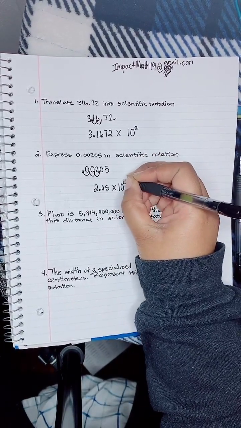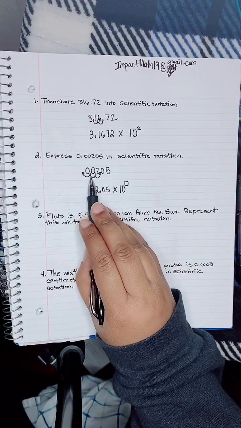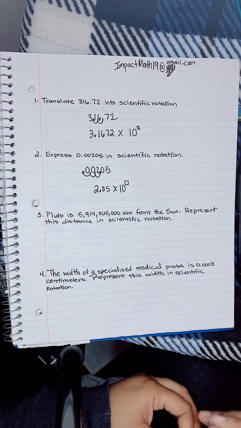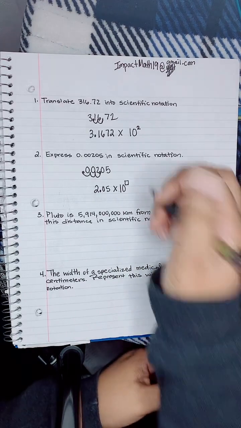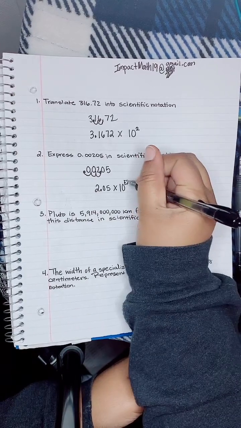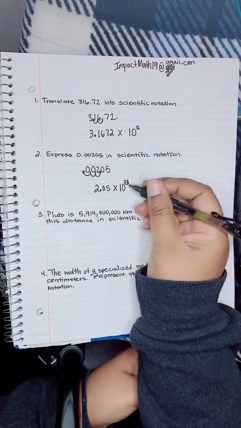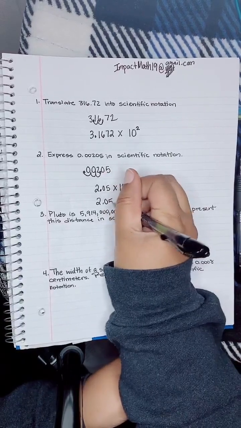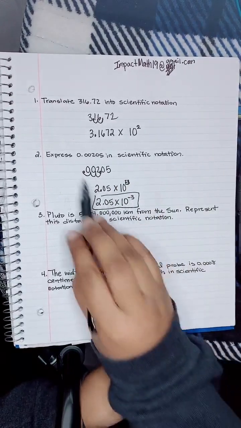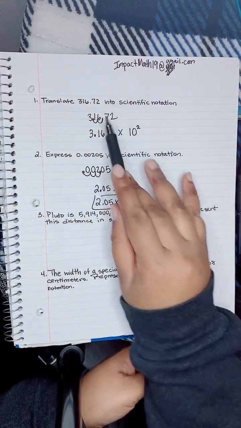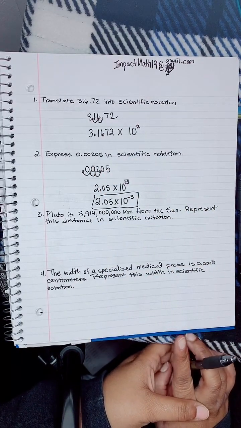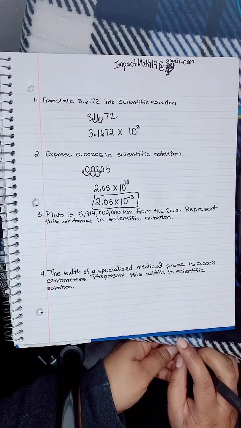And then I need a little number up here. Well, how many hops did we move it? 1, 2, 3. Good. So the blue said negative 3. Perfect. And since we're going to the right, it is negative. So we put negative 3. Oh, I've made my box too small, but it's 2.05 times 10 to the negative 3. Okay. So negative is when you have zeros in front. Positive is when you're going to the left.